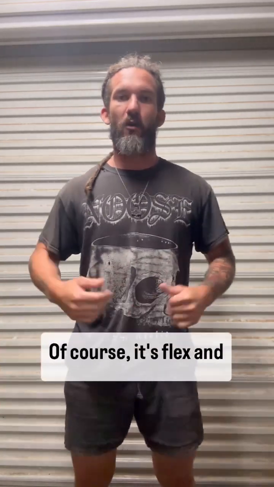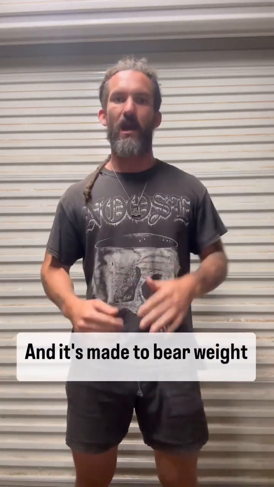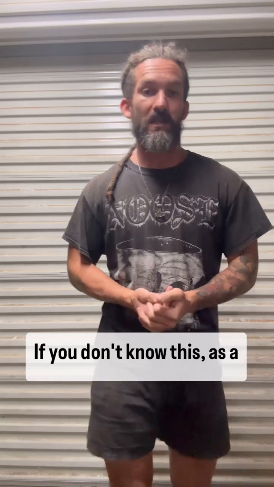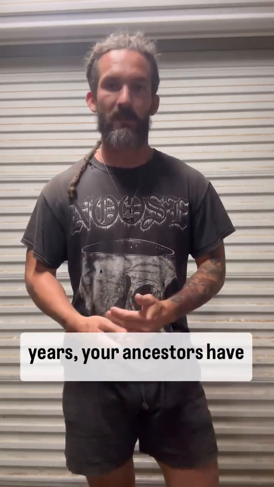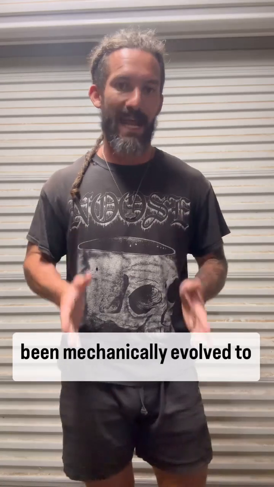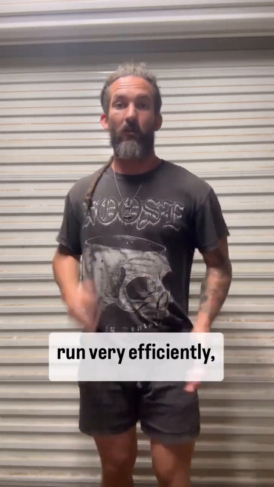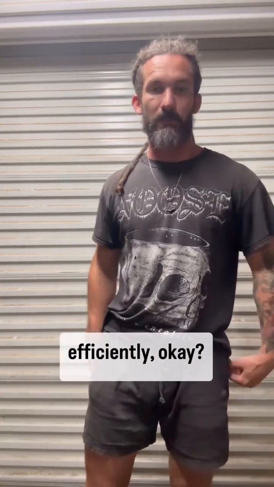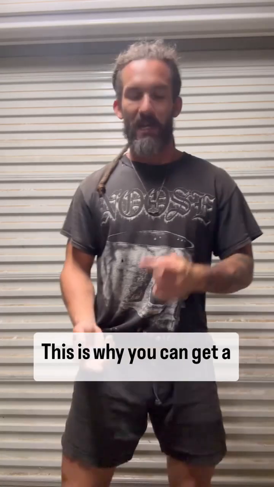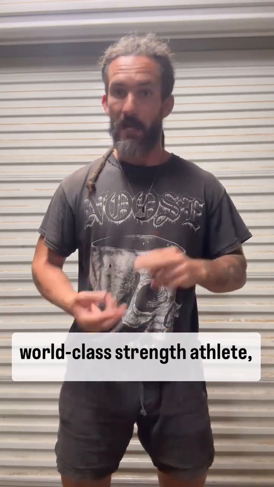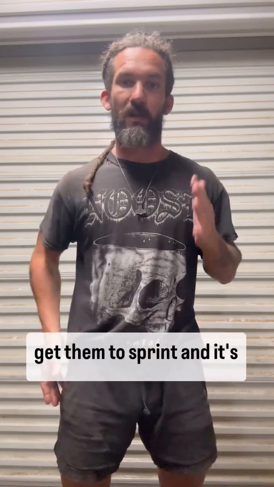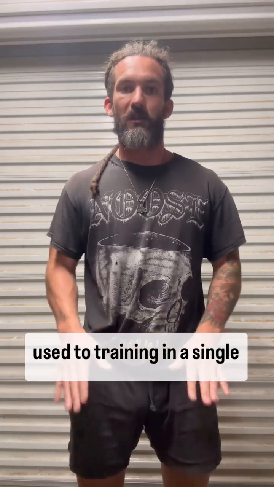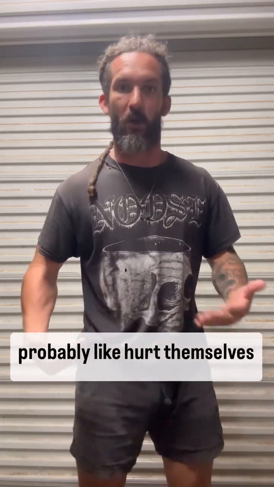Anyway, your spine, of course, it's flexing and extending, right? And it's made to bear weight, but rotation, okay? If you don't know this, as a human being, for 400,000 years, your ancestors have been mechanically evolved to run very efficiently, all right? And to throw very efficiently, okay? This is why you can get a world-class strength athlete, a power lifter, right? Get them to sprint, and usually they're fighting their body. They're not rotating, okay? Because they're used to training in a single plane of motion. They'll probably hurt themselves, right?